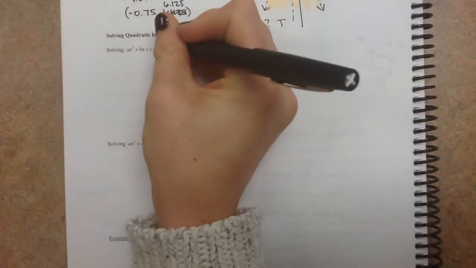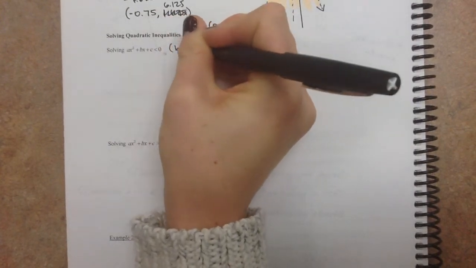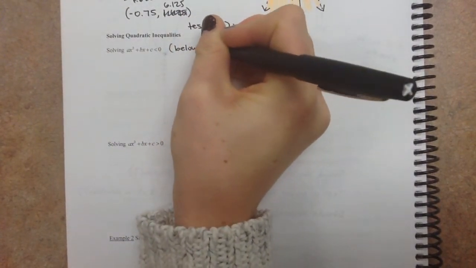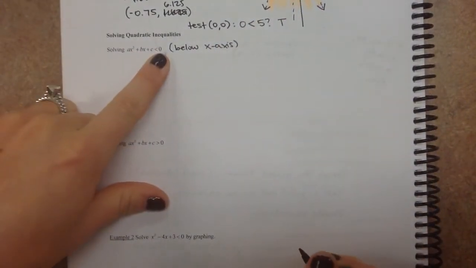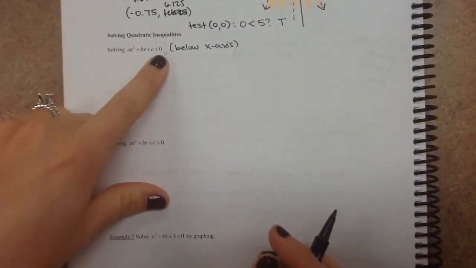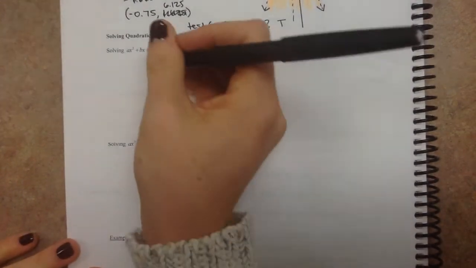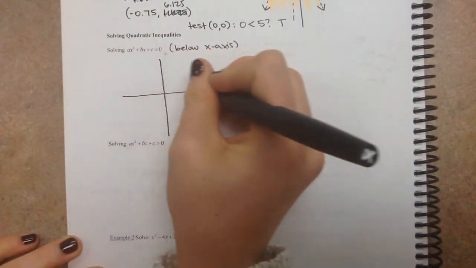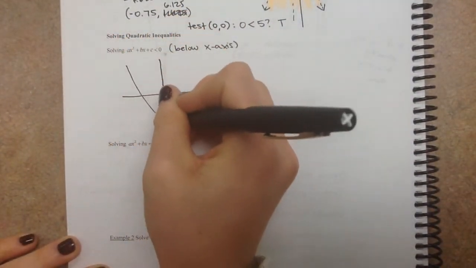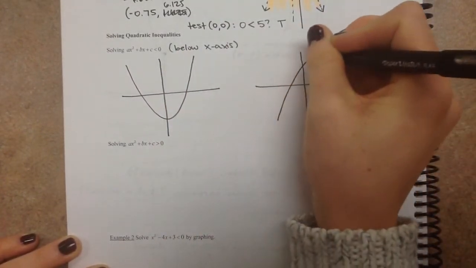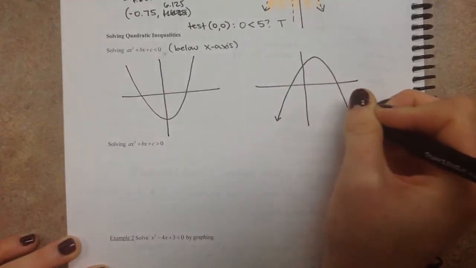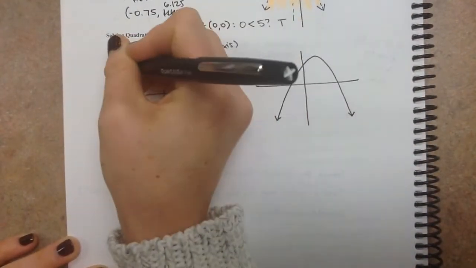And negative values would be below the x-axis. Okay, so what we're trying to figure out is when the parabola would have negative values, aka when the parabola would be below the x-axis. So we've got two scenarios that could happen here. Scenario number one is we've got a right side up parabola. Scenario number two is that we've got an upside down parabola. And I'm doing just these very, very generic graphs here.